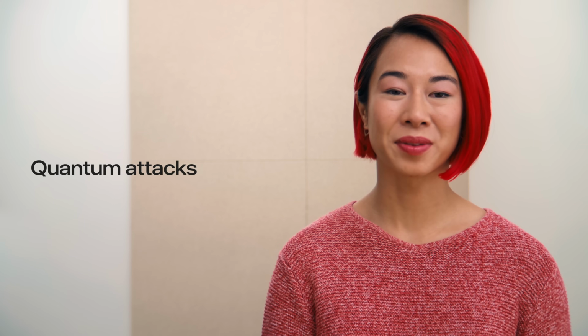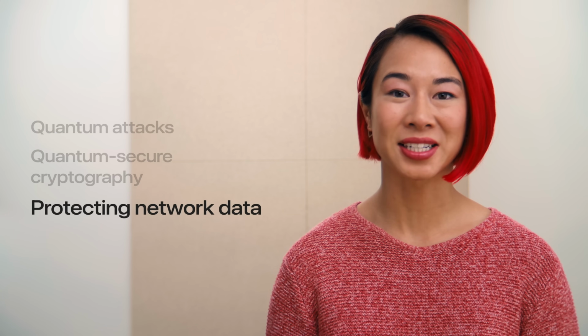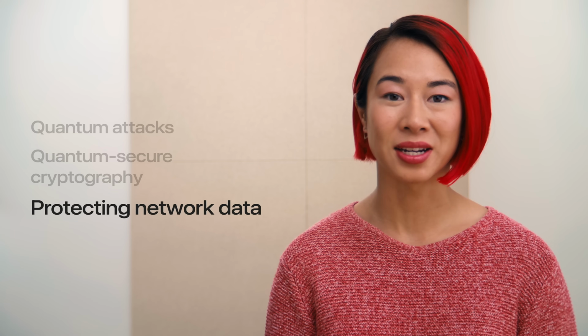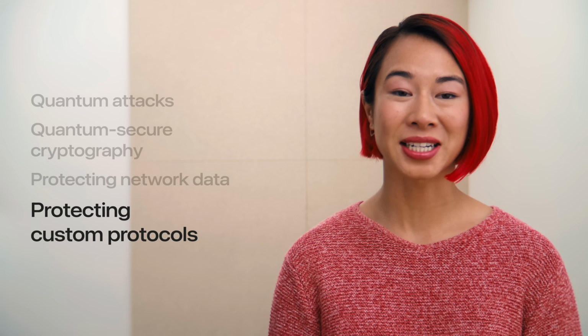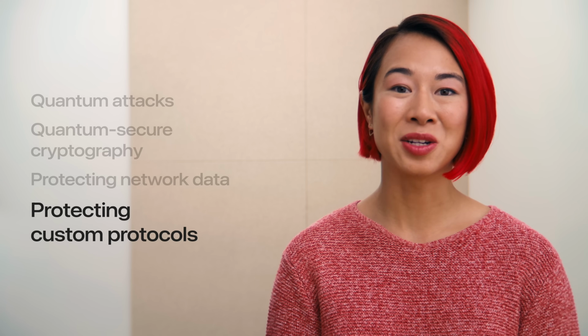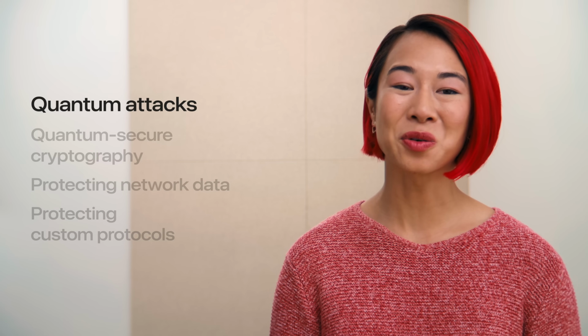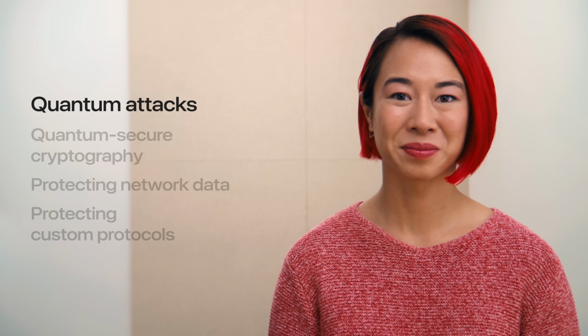I'll start by going over different quantum attacks on cryptography, what protocols they affect, and how you can defend against them with quantum secure cryptography. Next, I'll discuss how you should protect network data from quantum attacks by using quantum secure encryption in TLS. Last, I'll go over how you can protect custom protocols by using the new quantum secure APIs in CryptoKit. I'll start with quantum attacks on cryptography.